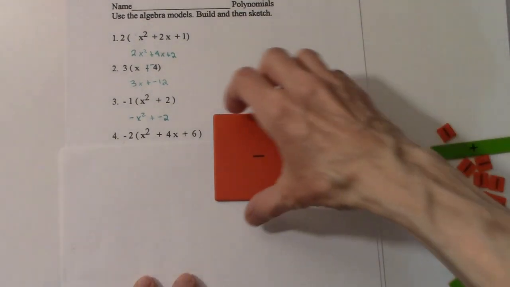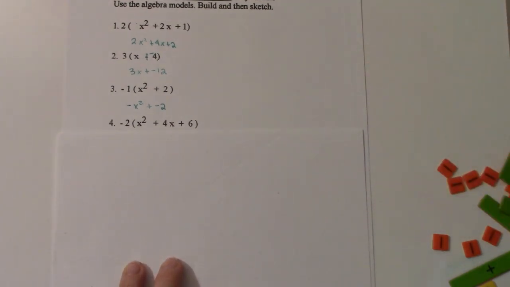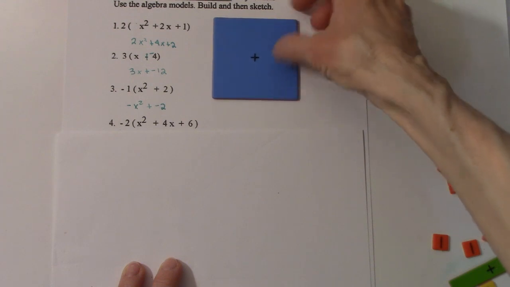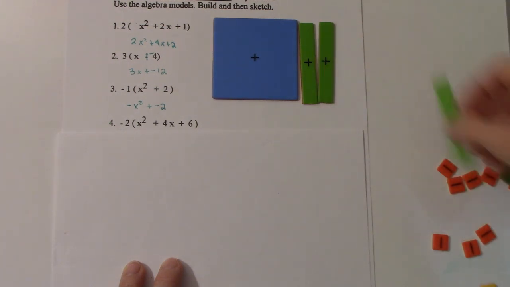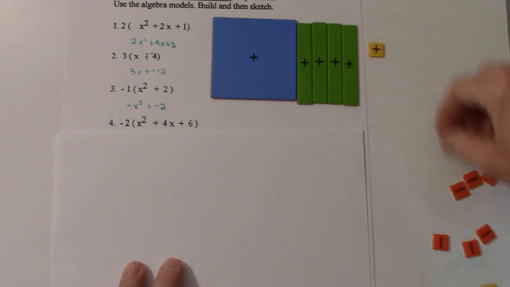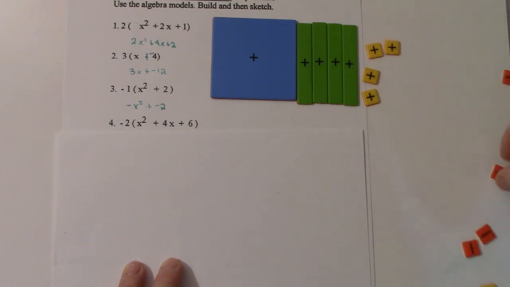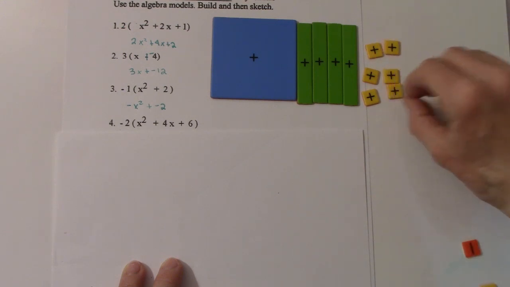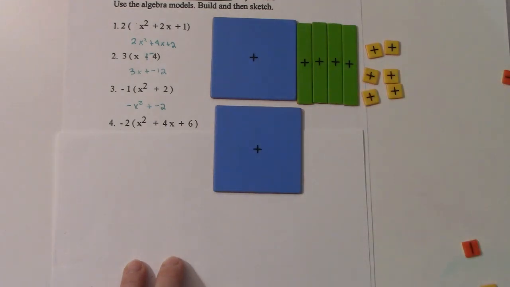And here I have x squared plus 4x plus 6, and I multiply it times 2, so I have 2 of these.